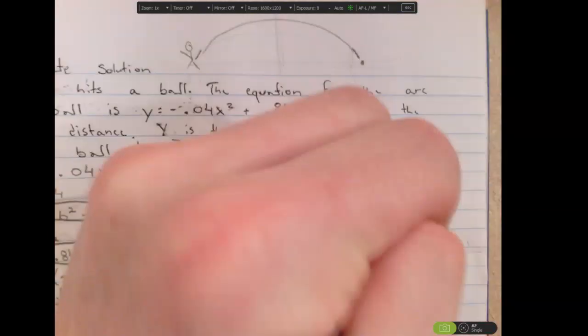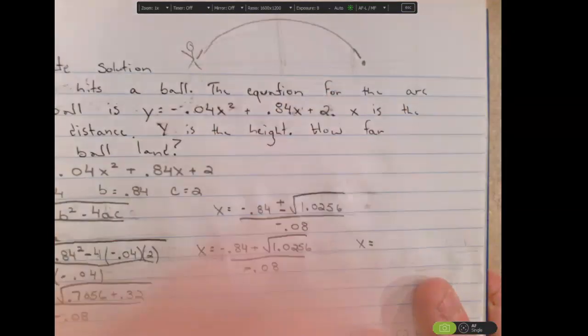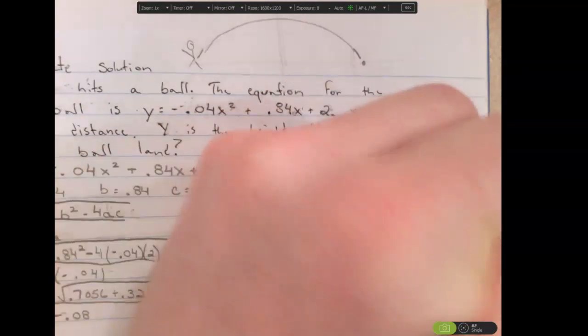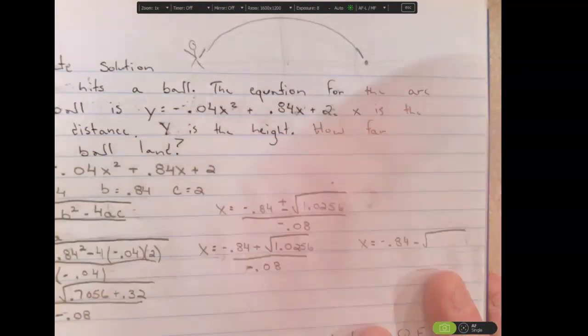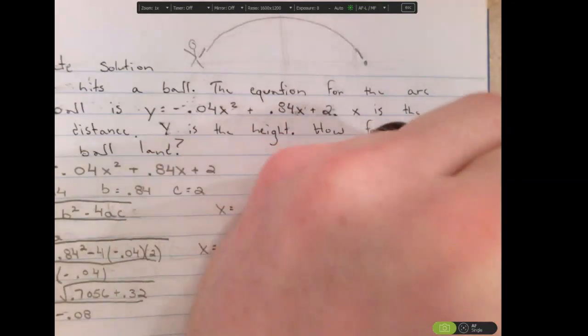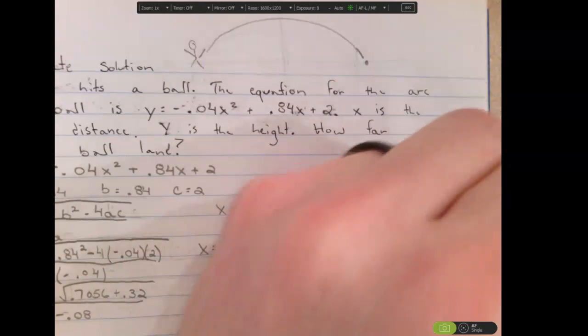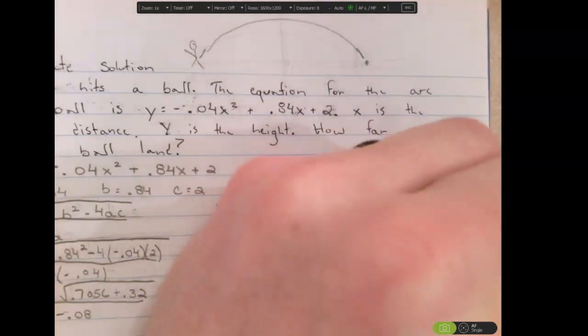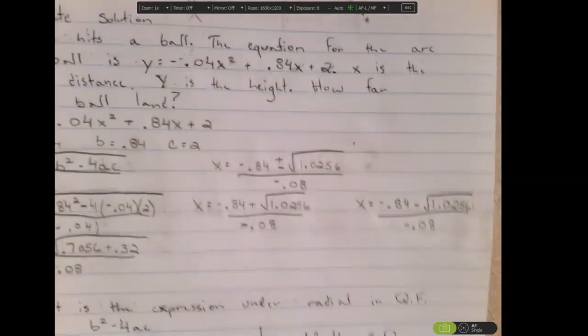The other solution is going to be x is equal to negative 0.84 minus the square root of 1.0256 over negative 0.08. All right, so I've got my two solutions.